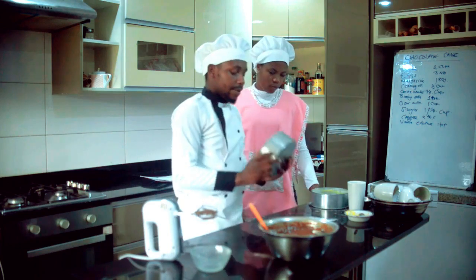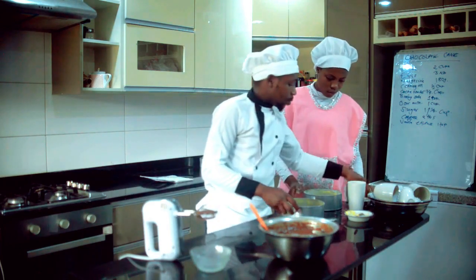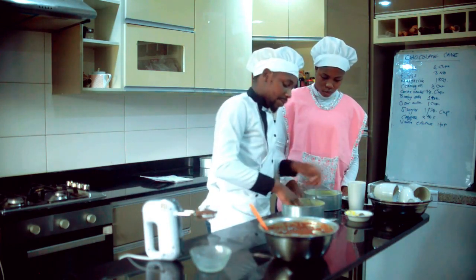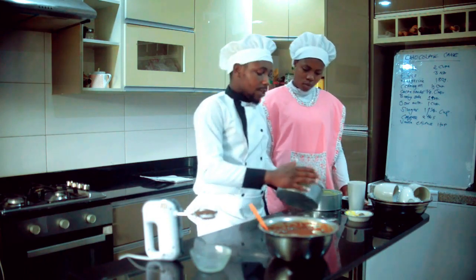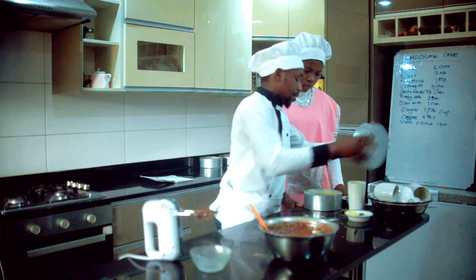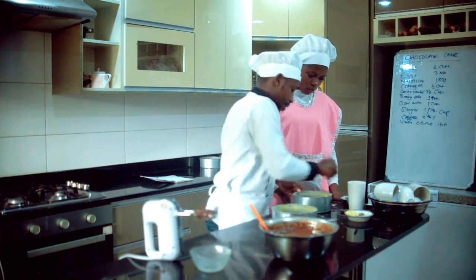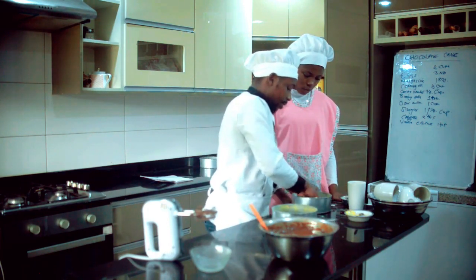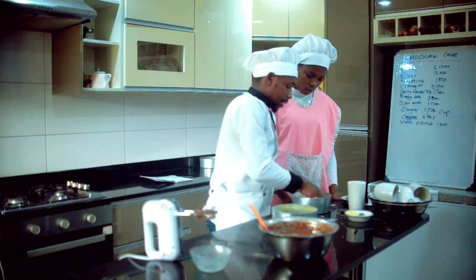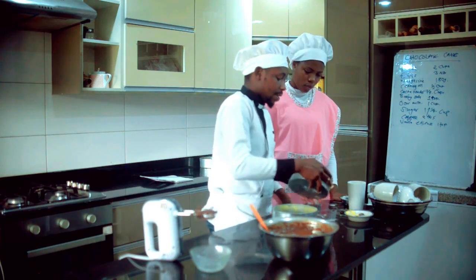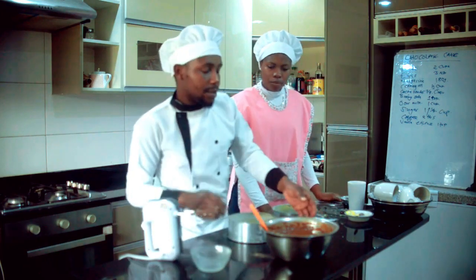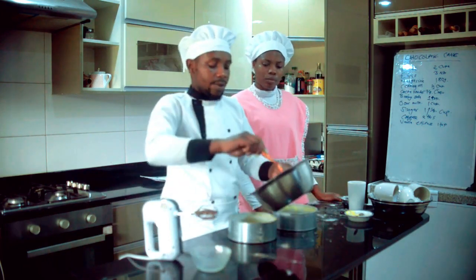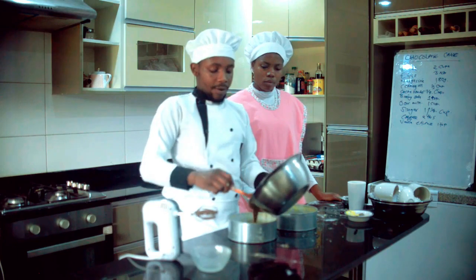So back to my tins, I make sure they are evenly sprayed. This prevents my cake from sticking. Make sure they are evenly sprayed at all angles. That's butter dusted with flour.